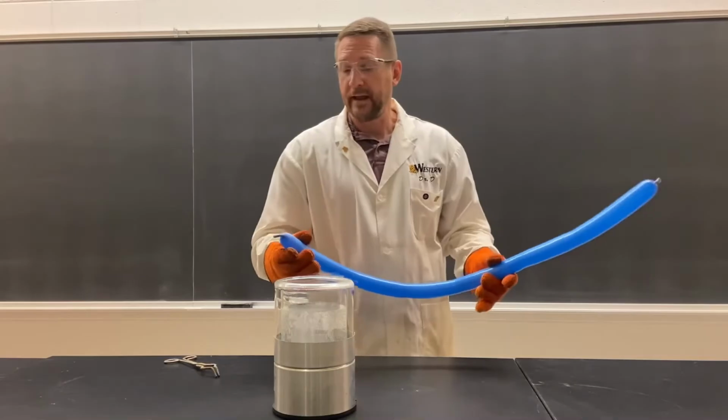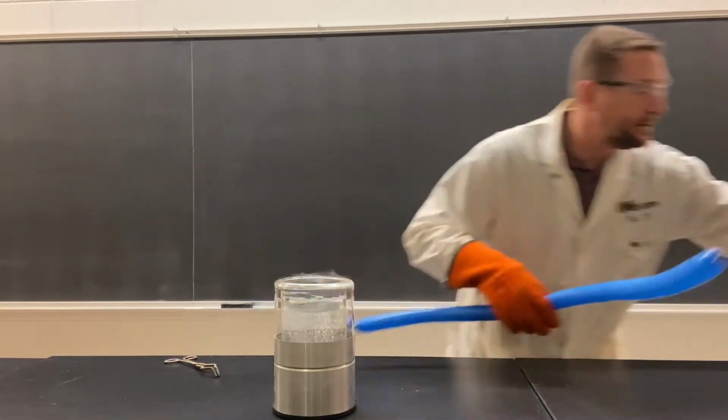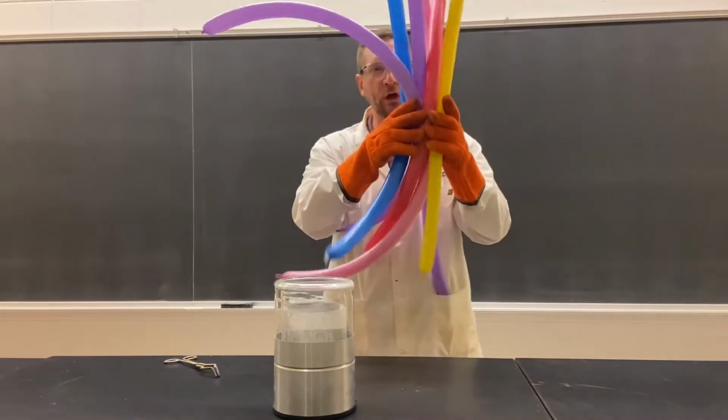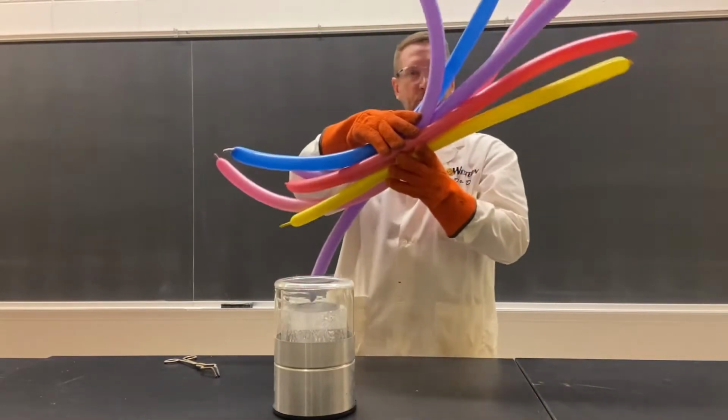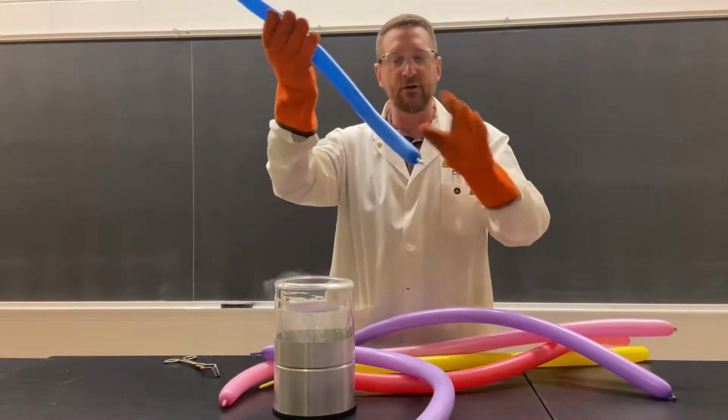So that's Charles's law. Now, just to have a little bit of fun, I've got a few balloons. So we're going to see how many balloons we can stuff into this container of liquid nitrogen. So here we go.